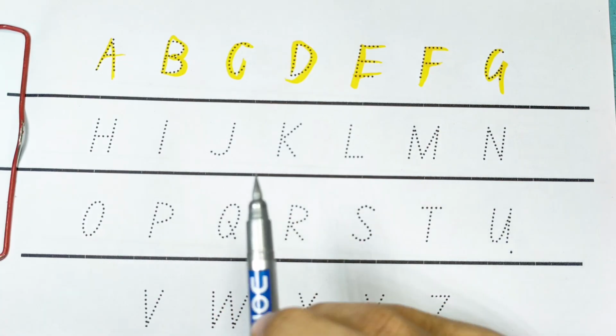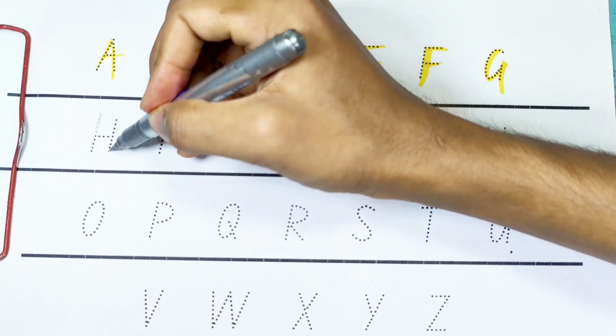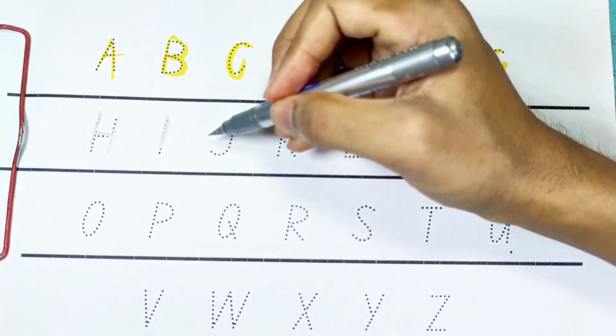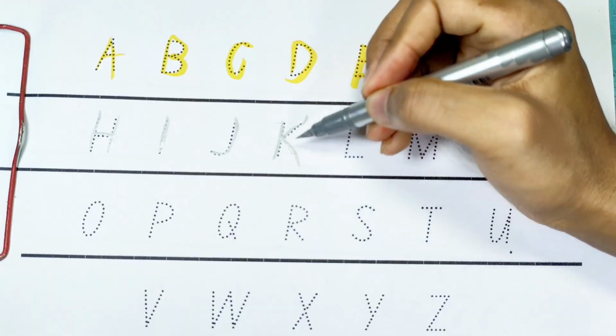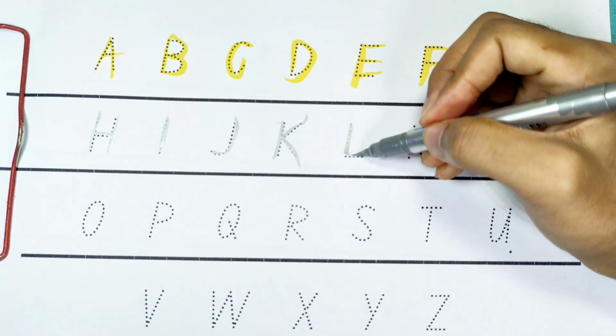So kids, now we're using the color of silver and writing the alphabet of H. H. I. I for ice. J. The next one is K. K for kangaroo. L for lemon.